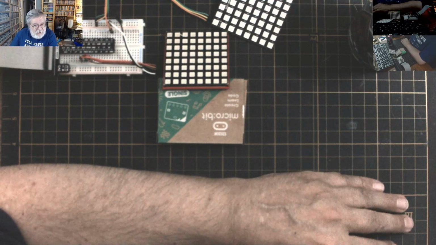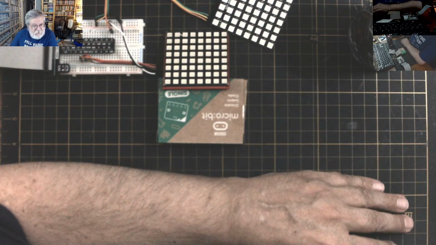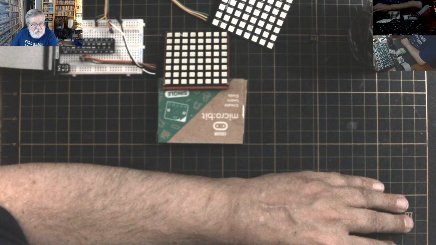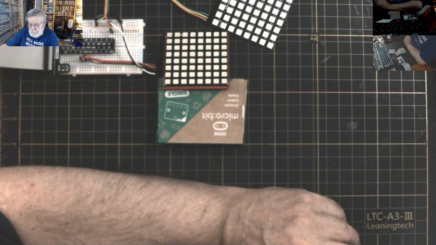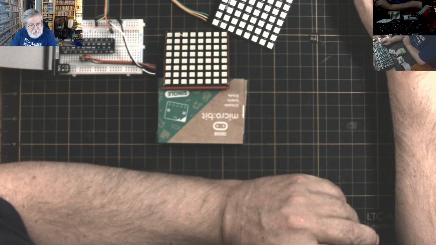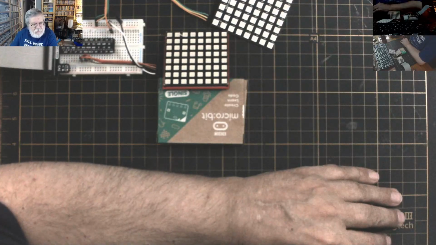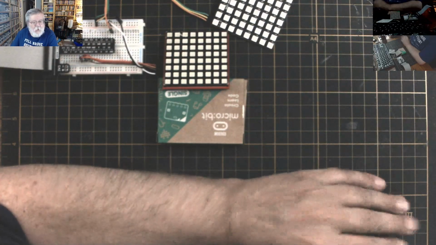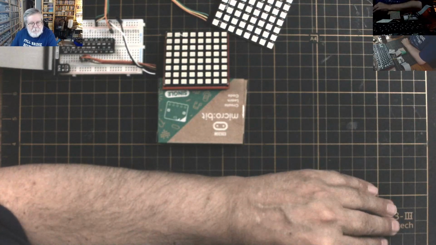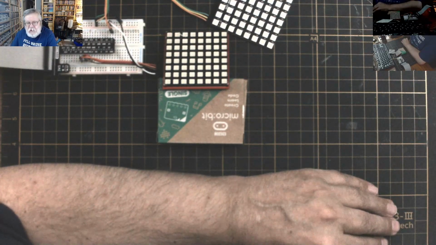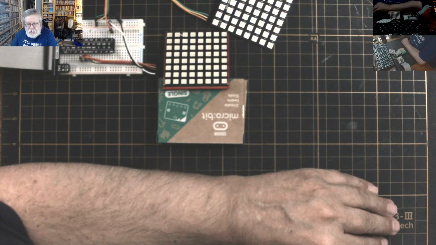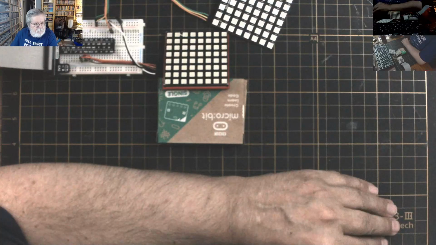Oh, we have an error here. Okay, it was needing sudo command here. I wonder how you give it sudo command in here. Well, we can do this outside of the editor for the moment. I would have to actually figure out how you do this. I never thought of that.